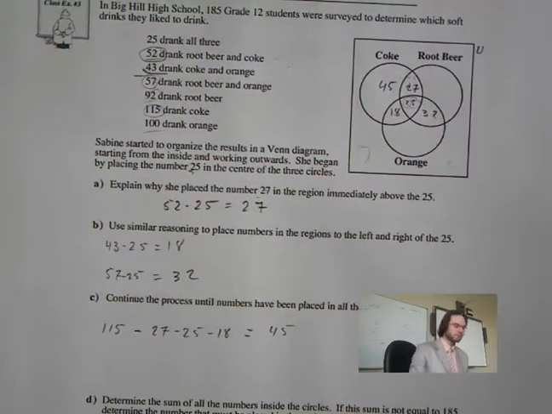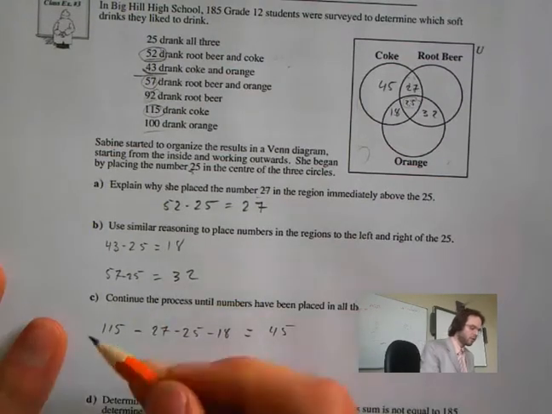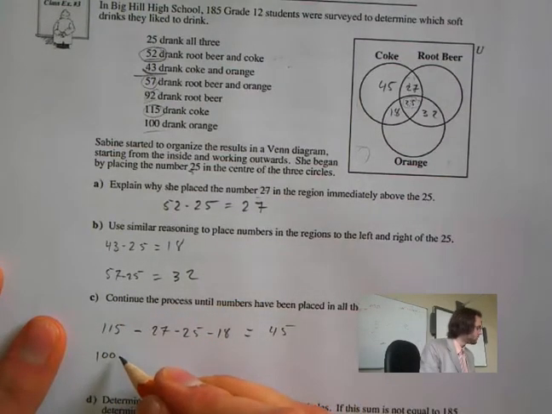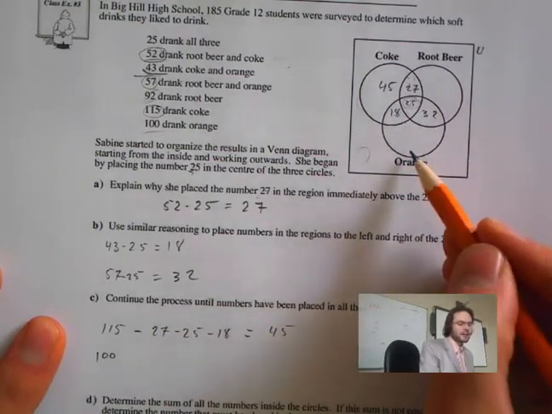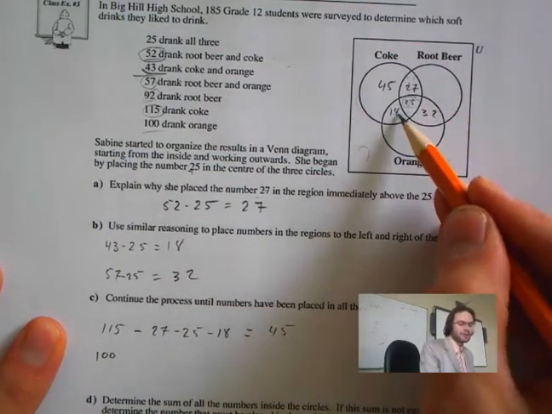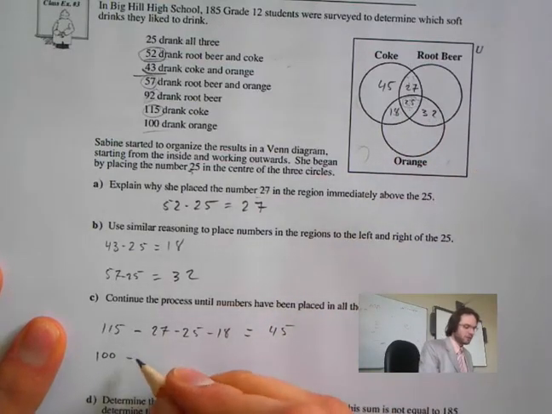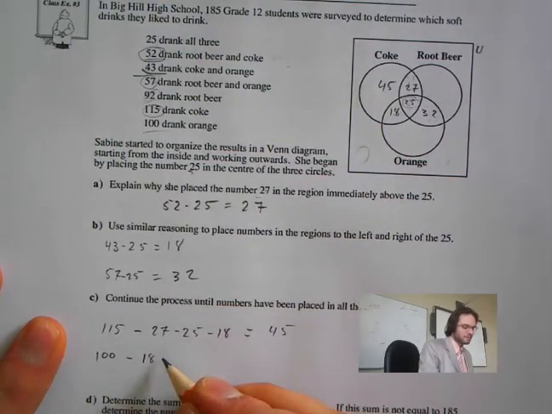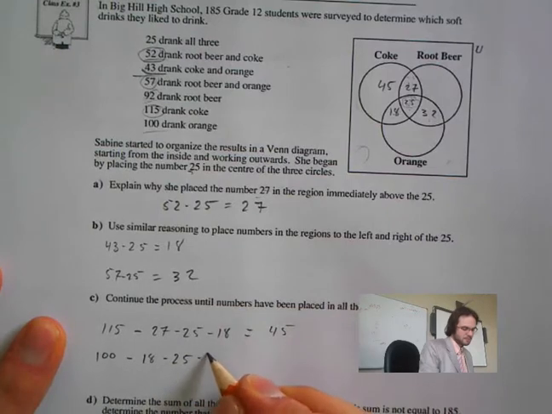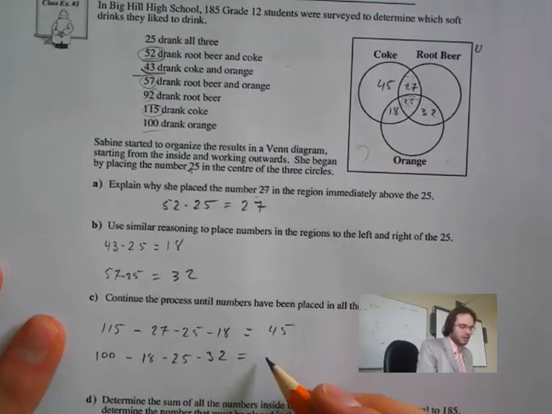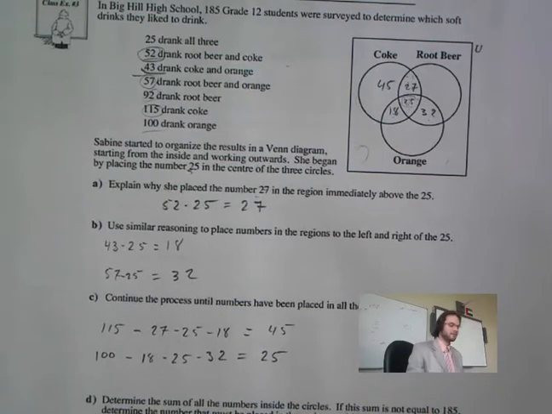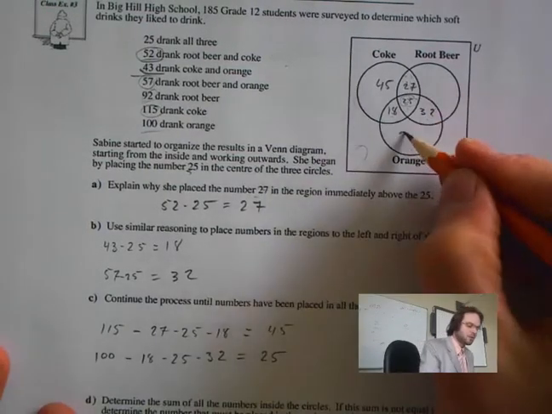Now let's take a look at orange, which is 100. My orange, 100, is everything in the circle, but we already know we have 18, 25, and 32. So I'm going to have to take that away from 100. Now I combine those together, and I get that to equal 25. Now, we put 25 there.